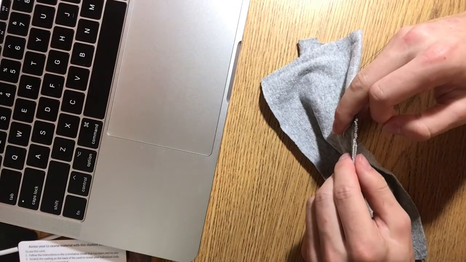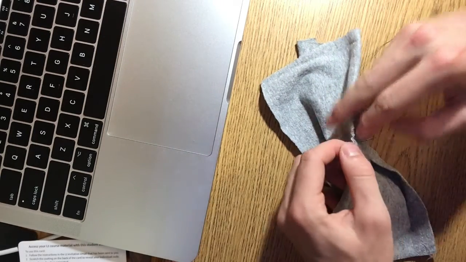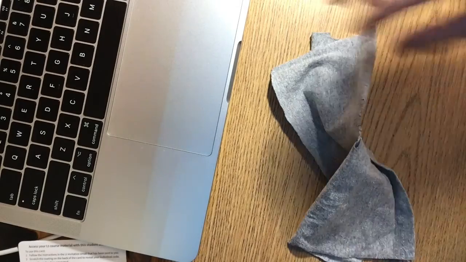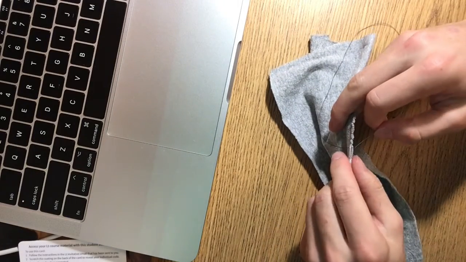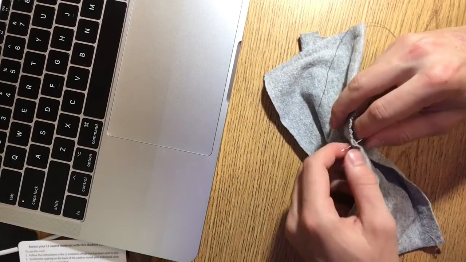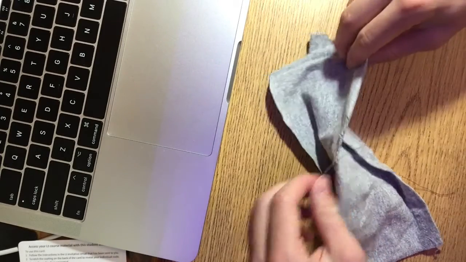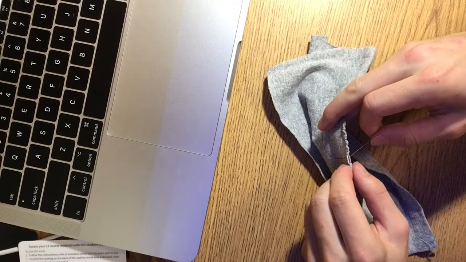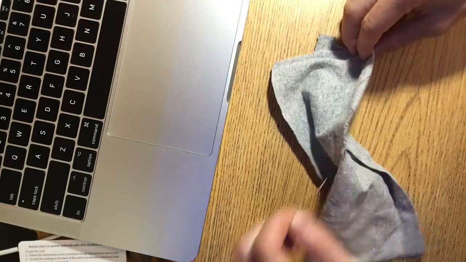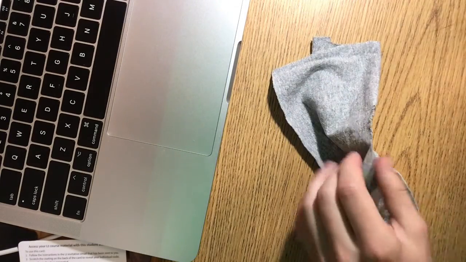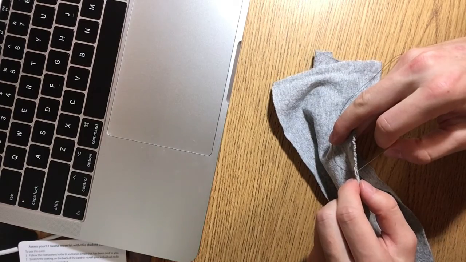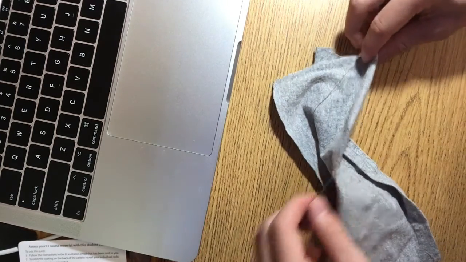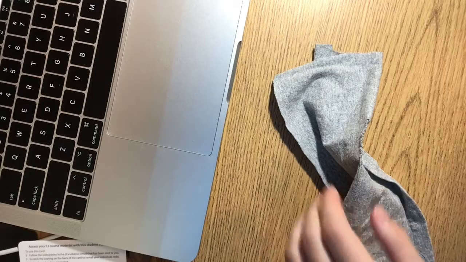Now, obviously, with sewing, you might be able to still tell a little bit, depending on the cloth that you're going to be using. So, for instance, I'm using a t-shirt, so it'll show a decent amount, but it won't obviously look like a tear happened. It'll simply look as if, I guess, someone sewed it.